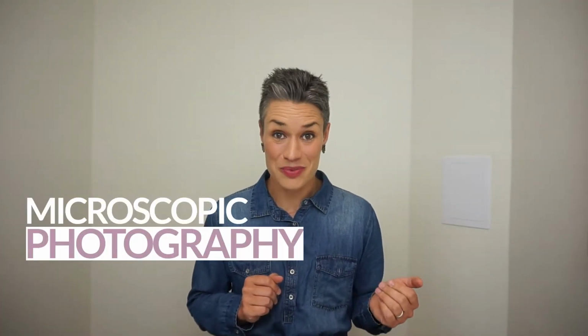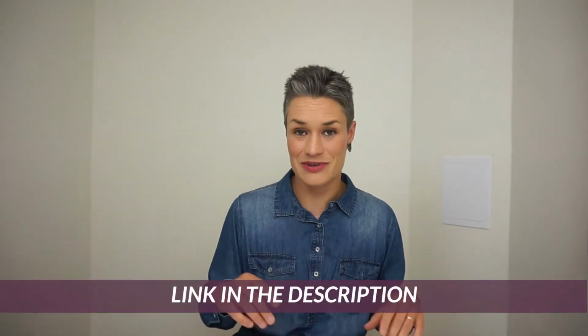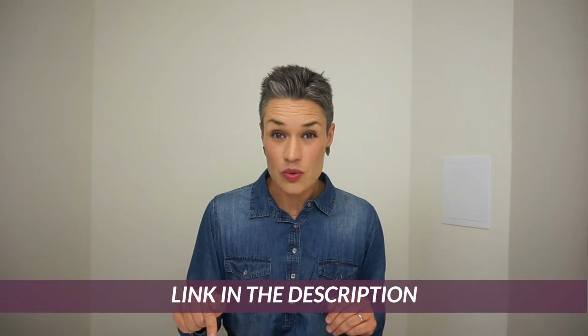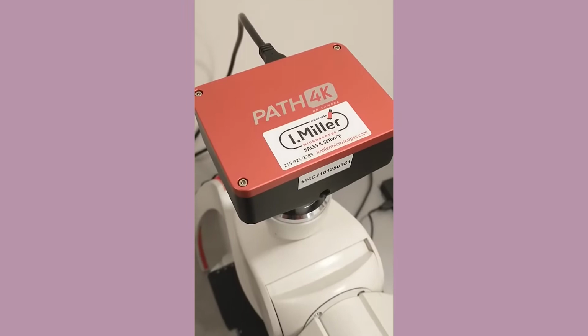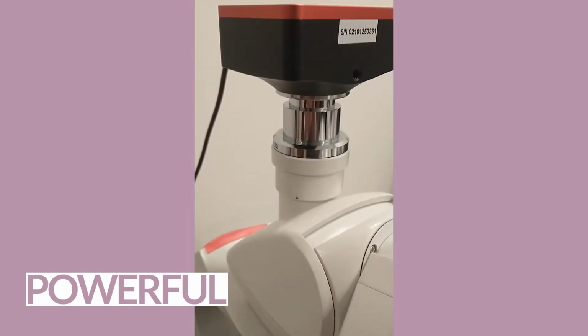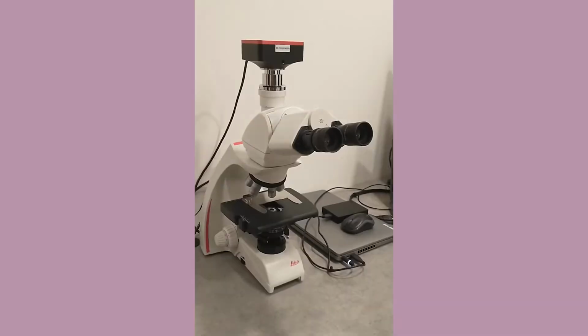I have recently decided to step up my microscopic photography game. So I got this super high resolution, 4K, Path4K microscope camera from I.Miller Microscopes. I've already published a video about this camera, the unboxing video and a general tutorial, but today we're going to focus on measurements and on annotations. Chances are that if you're taking photographs from your microscope, at some point you needed to measure. And this camera comes with a powerful but user-friendly software that enables both measurements and annotations and many different things.